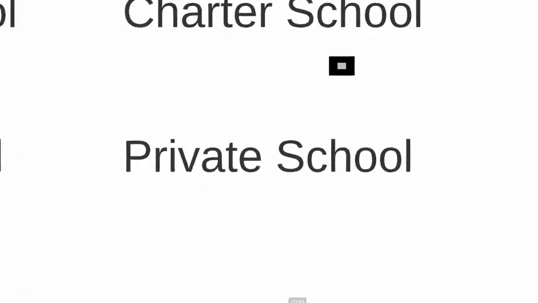Now, private schools are completely different. Private schools do not receive any tax money. They can receive federal money, usually in the form of title money, special education, but they do not receive any state money, and they mainly function completely off of tuition and fees and registration. There are some private schools around here, obviously.